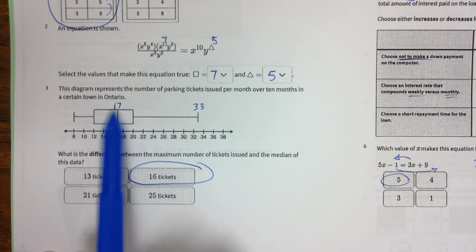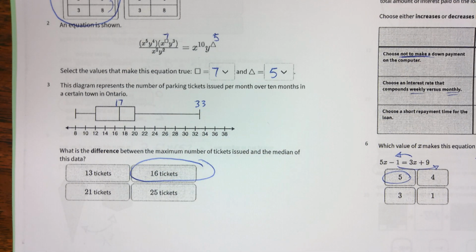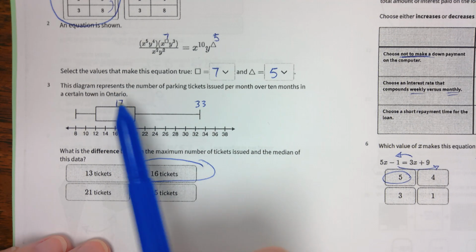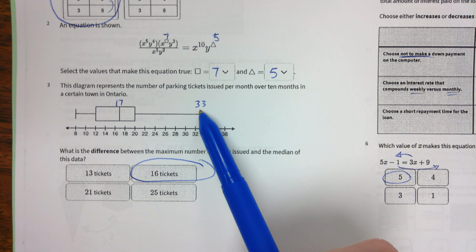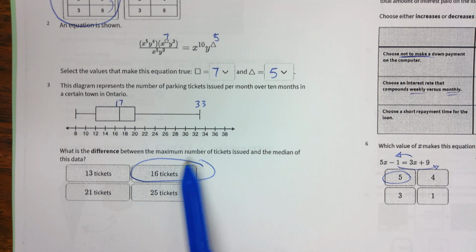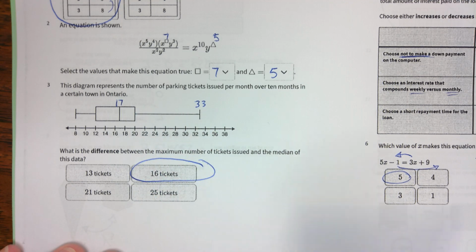This, you have to do the box plot. We did those. So you can see Q2 is 17 and the maximum is 33. So when you subtract it, you have the 16.